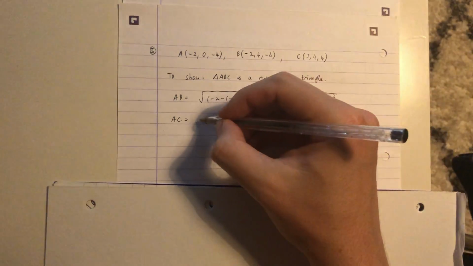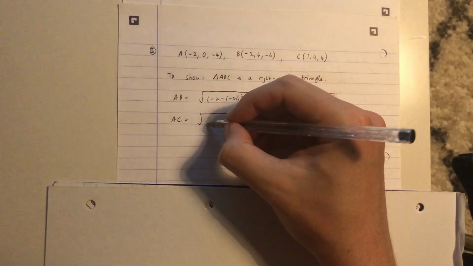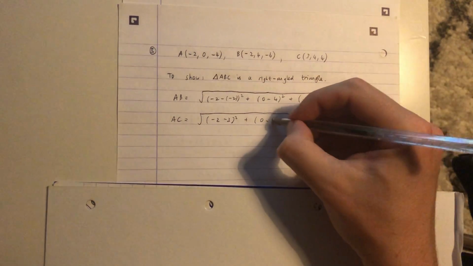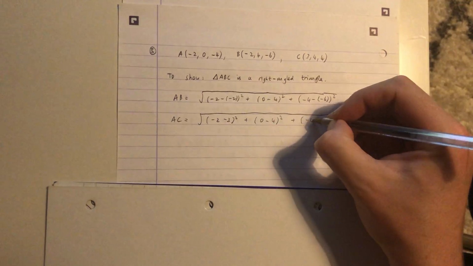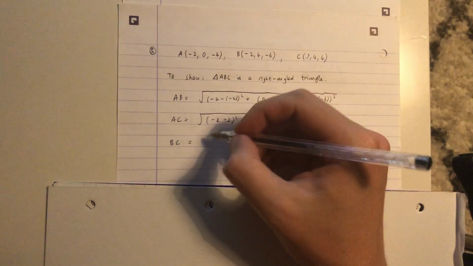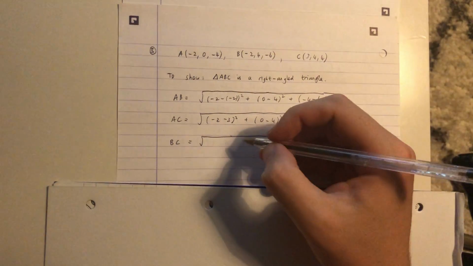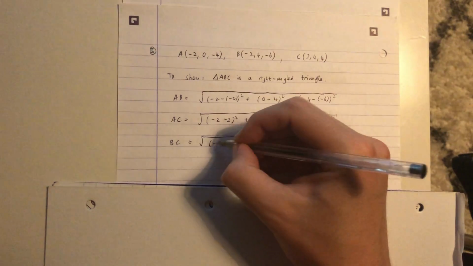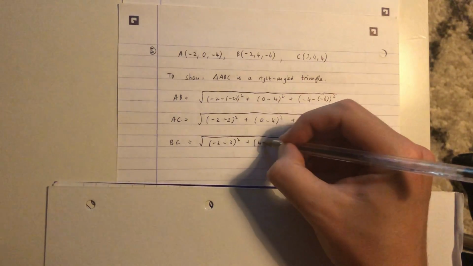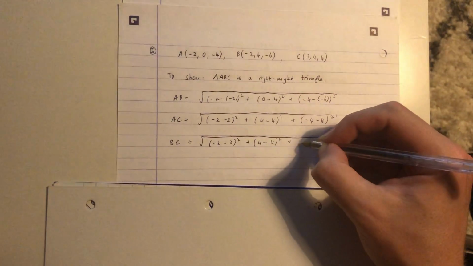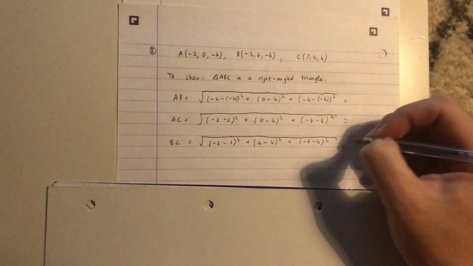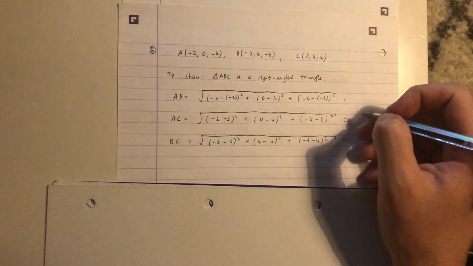AC would be minus 2 subtract 3 squared plus 0 subtract 4 squared plus minus 4 subtract 4 squared. And finally BC, difference in the x value squared would be minus 2 subtract 3 squared plus 4 subtract 4 squared plus minus 6 subtract 4 squared. And then simplify these as surds.